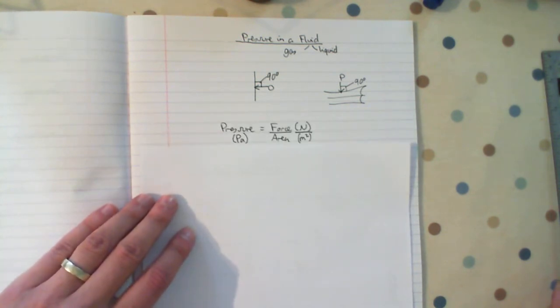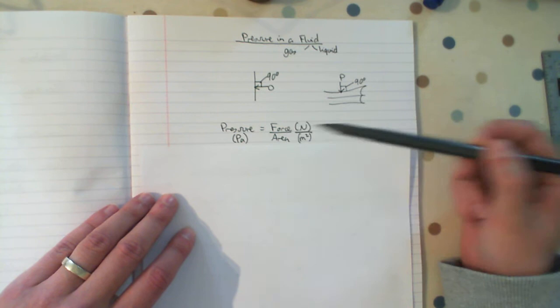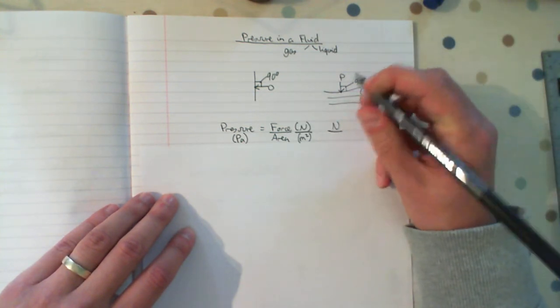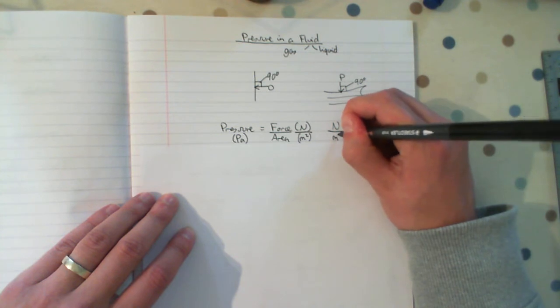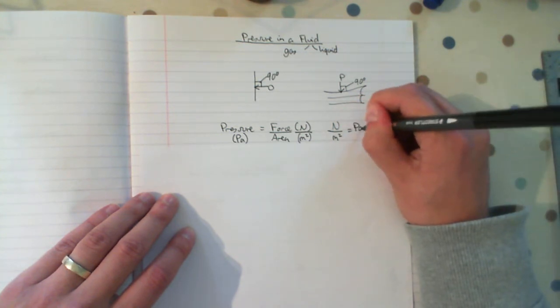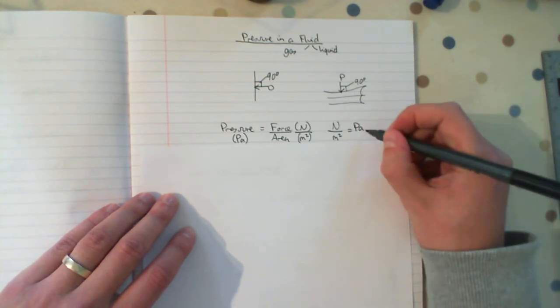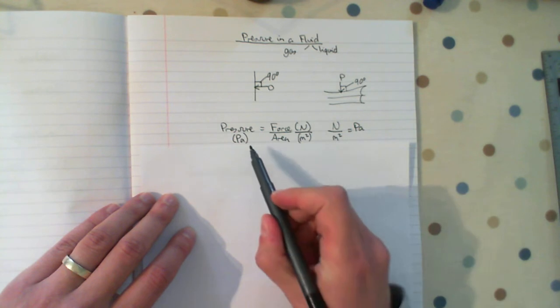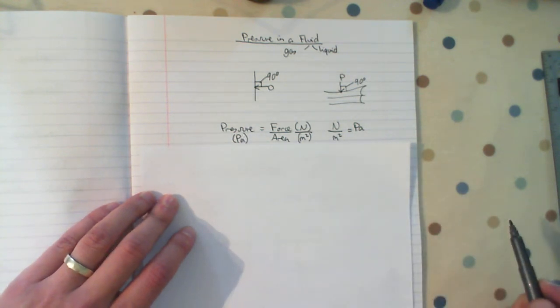To calculate pressure, it's the force divided by the area, which you may have learnt at Key Stage 3 as measured in newtons per metre squared. But in AQA GCSE physics, pressure is measured in pascals, so newton per metre squared is exactly the same as pascal, which is what pressure is measured in.